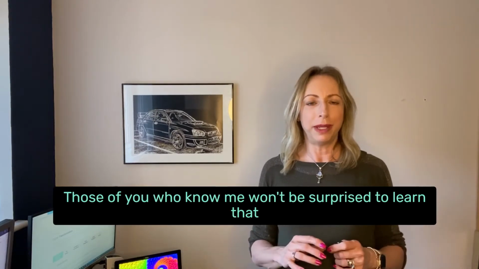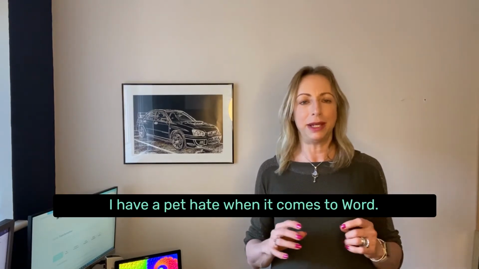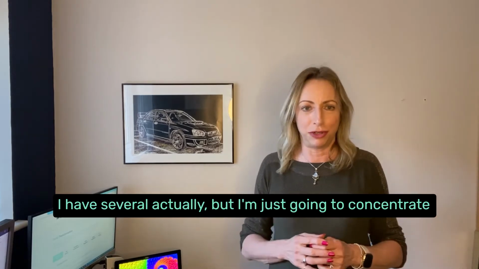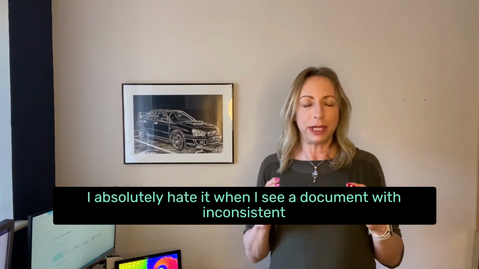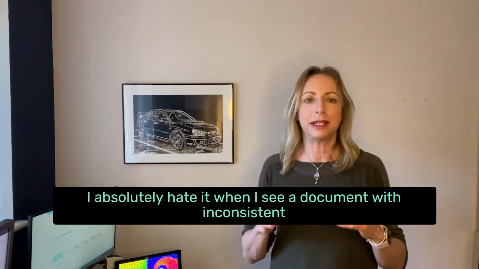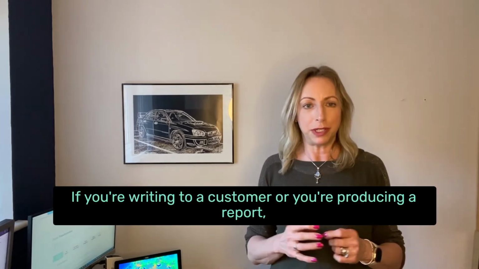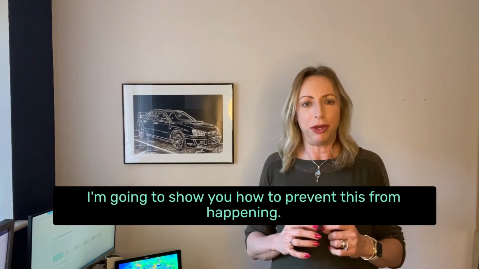Those of you who know me won't be surprised to learn that I have a pet hate when it comes to Word. I have several actually, but I'm just going to concentrate on this one for now. I absolutely hate it when I see a document with inconsistent gaps between paragraphs and inconsistent font sizes. If you're writing to a customer or you're producing a report, what does that say about you? I'm going to show you how to prevent this from happening.